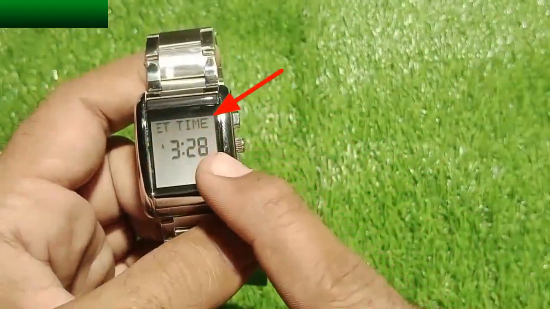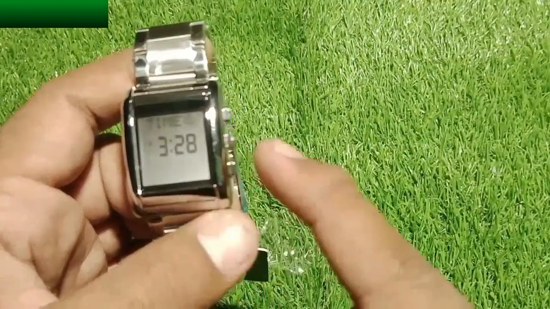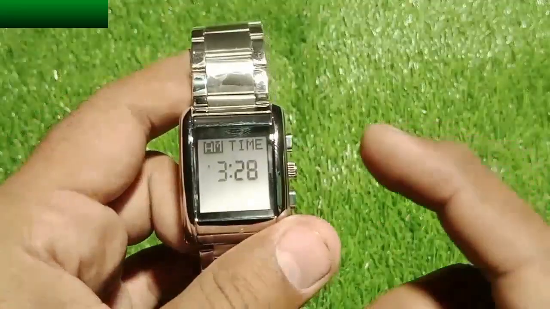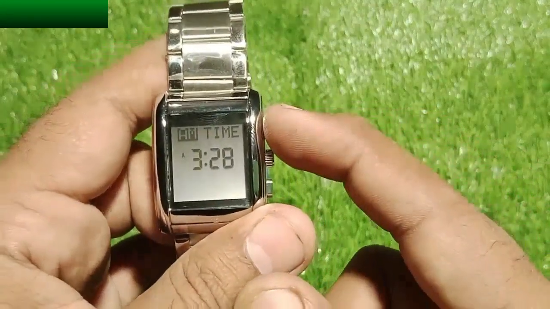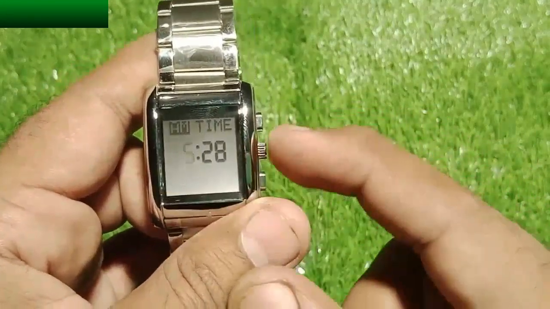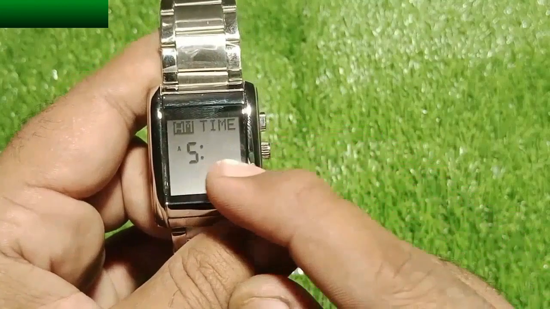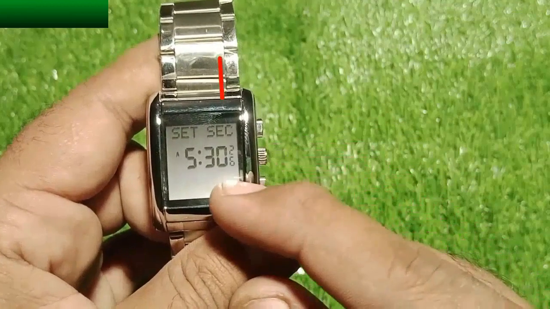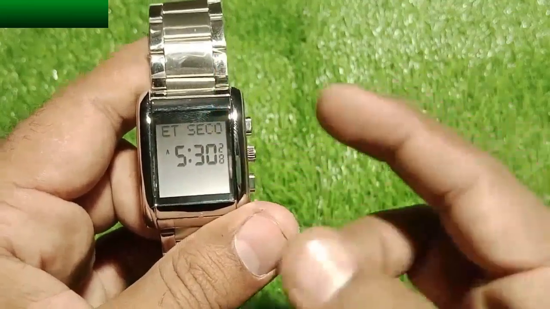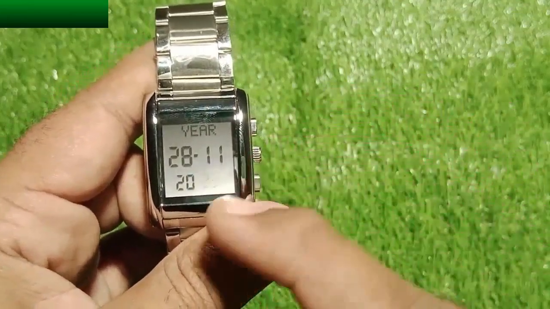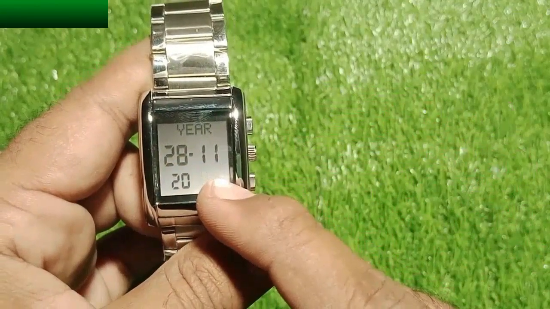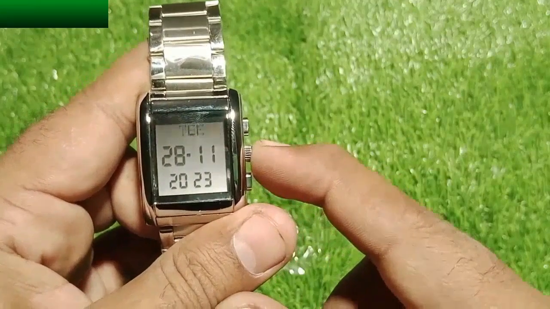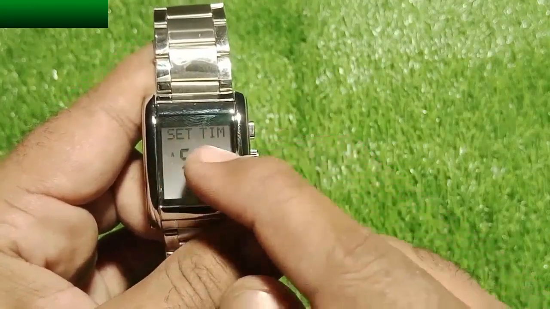So here we have to set the time of this Fajr. From here, we have to set the time. For example, I set it to 5. After that, I will press the middle button. From here, I will set it to 30. Then I will press the middle button. So from here, you can set the seconds. Then we will press the middle button. So from here, the date we set on this day, those things will come here. So this is okay.